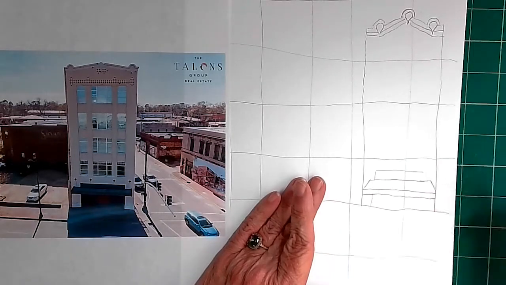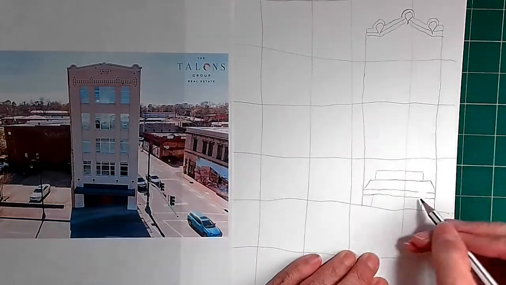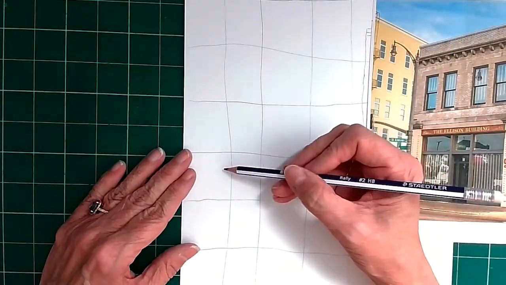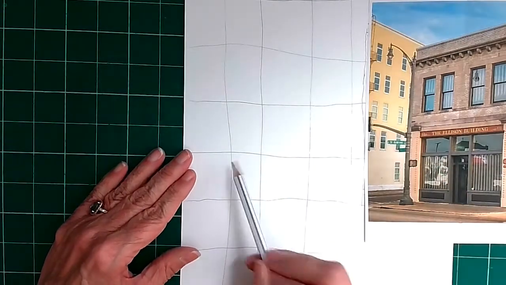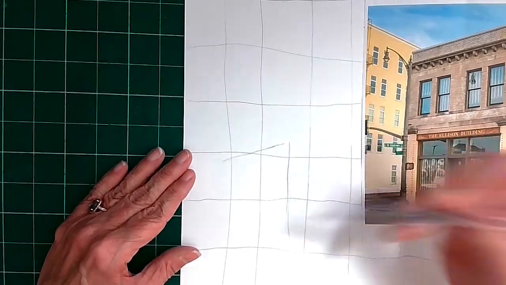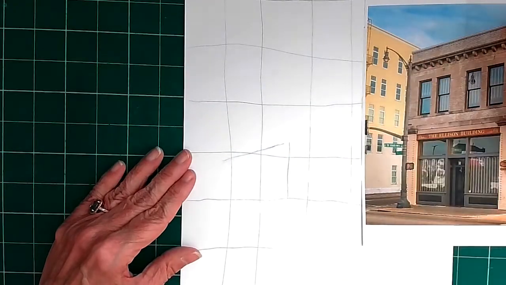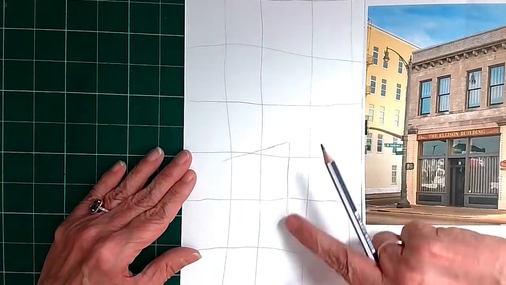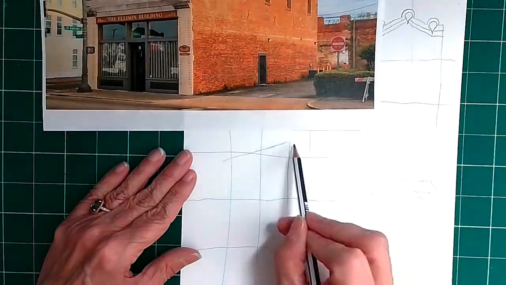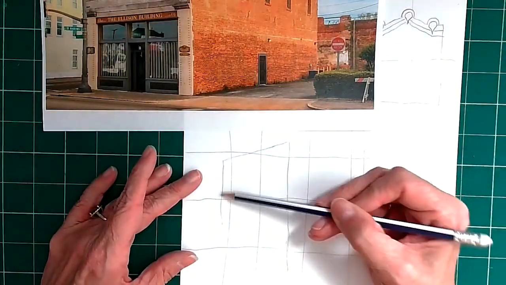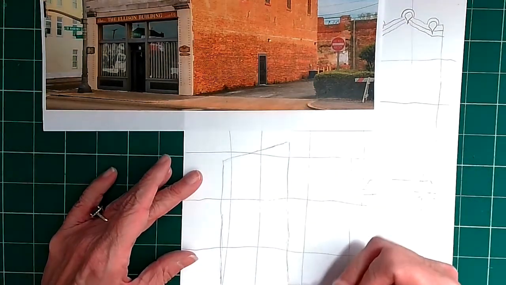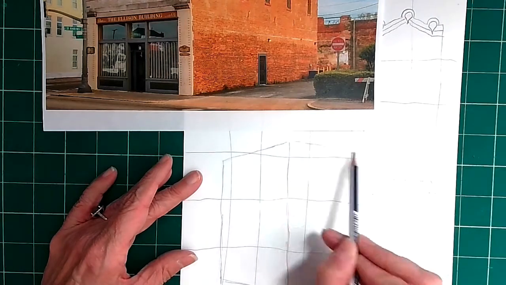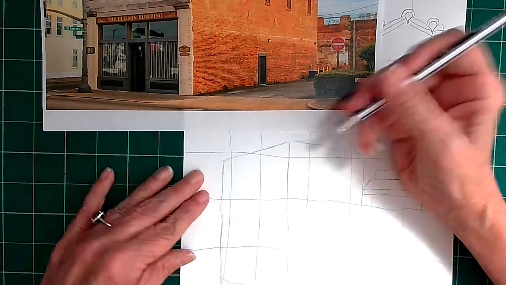Putting in the archway above and noticing that the door comes. Now I'm going to use my next building. Considering the rule of thirds and overlap, I'm going to use this building right here. Again, using the proportions so I can get the width and the length of the building so that they match up.